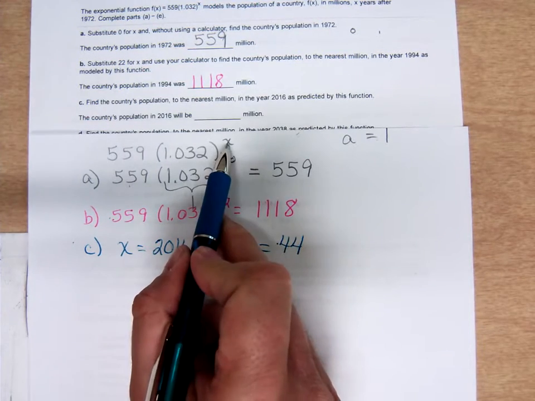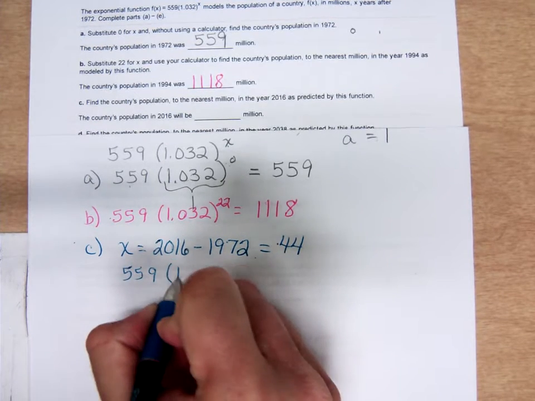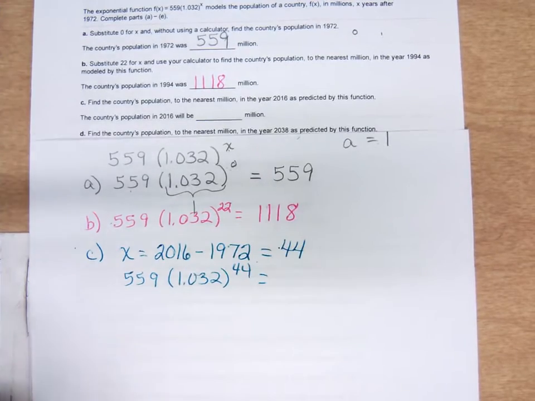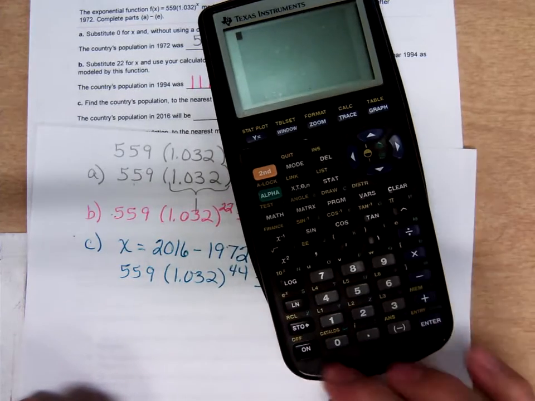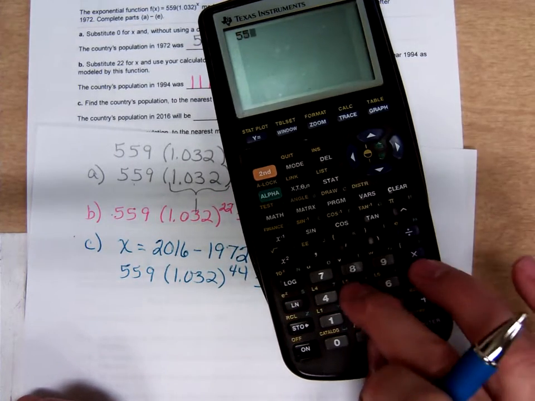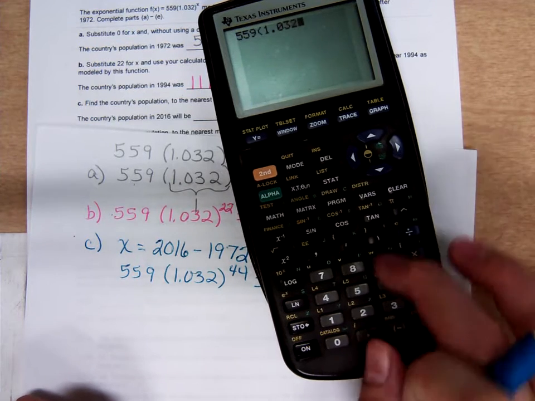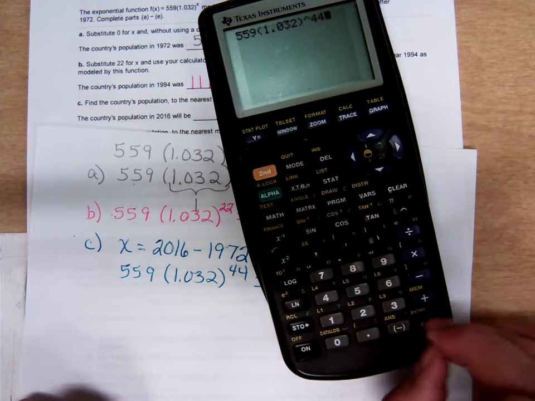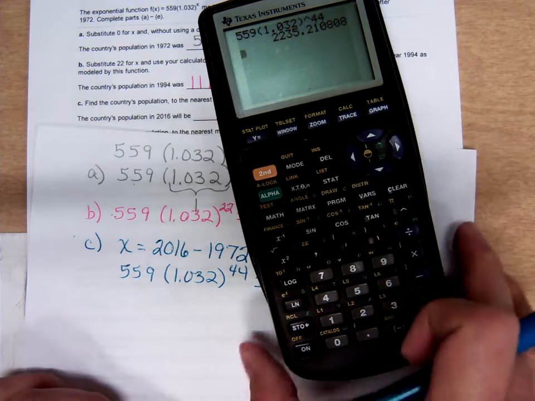So in place of the x, I'm putting 44, and we stick this into our calculator. 559 parentheses 1.032 close parentheses raised to the 44th power. 2,235.2.